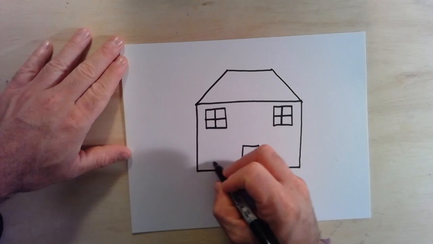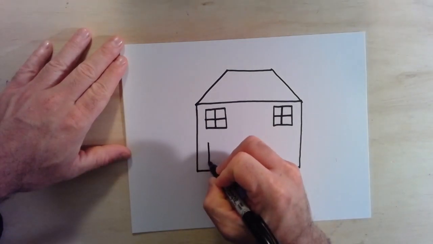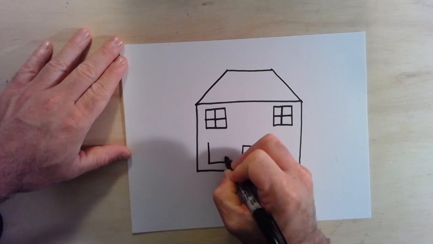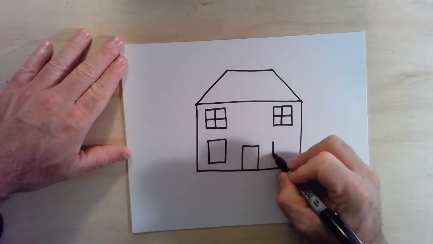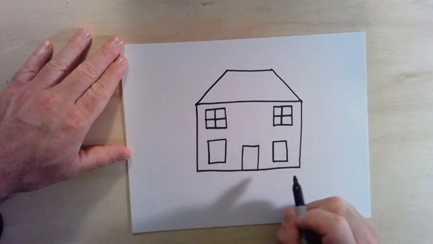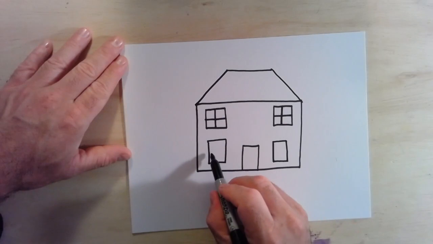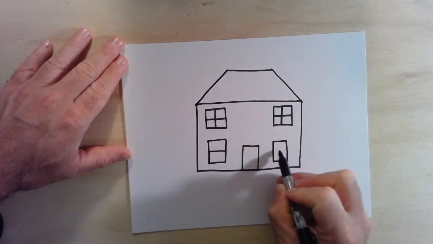And let's put some windows down here. They're going to be kind of like the door. I'm going to make them rectangles instead of squares like up top. Do the same thing over here. Down, stop, up, over. And I'm going to make them a different kind of window. They're just going to have a line across the middle.